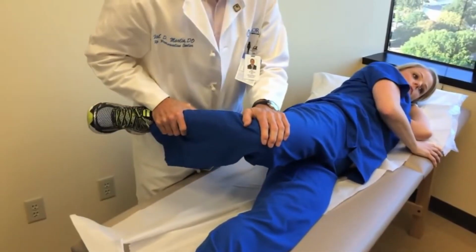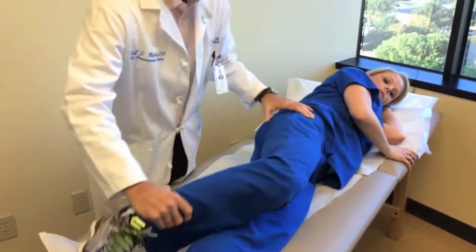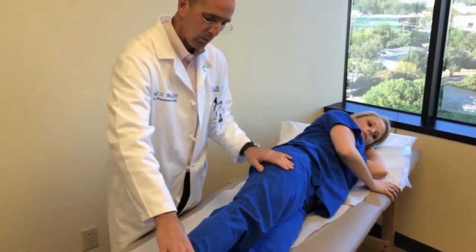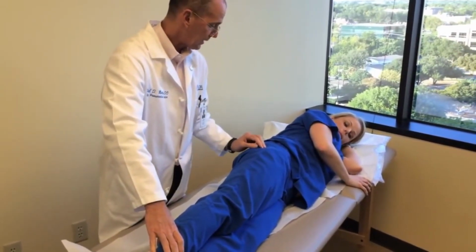And now we check, release the ITB, lift up. That's the medius, and lift again. That's the minimus. So we check those. If you've got a tear here, you've got reproducible pain and weakness in this area, you're going to have some lateral tearing, possibly the gluteus medius.